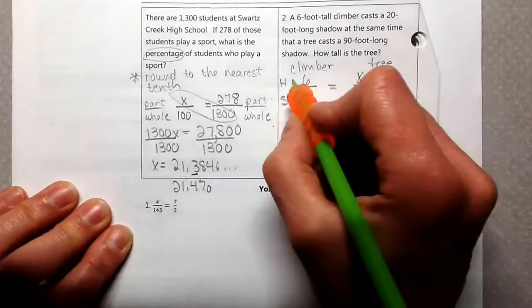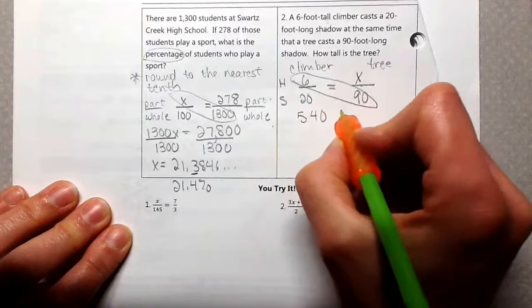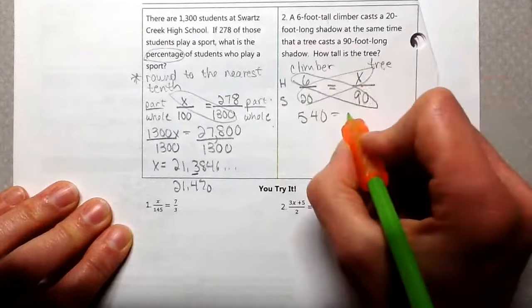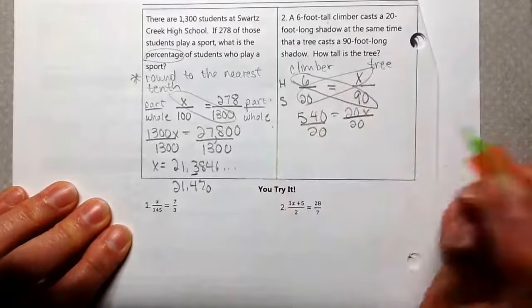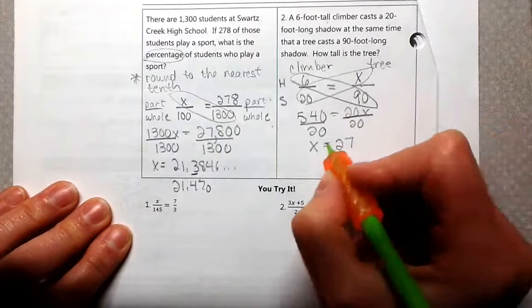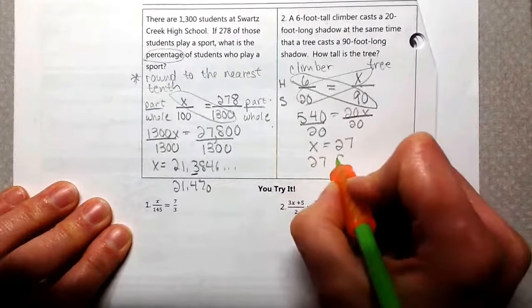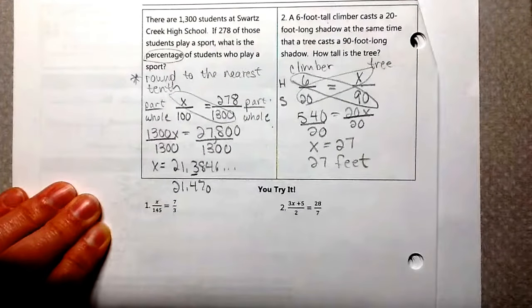All right, so we're going to do the cross product. We have 540 equals 20x. And then I can divide by 20. So X is going to equal 27. So our answer is 27 feet. Okay, you have 4 problems to try on your own.